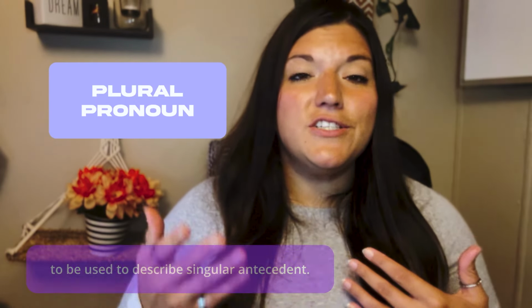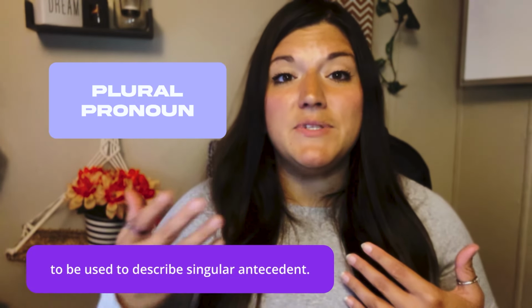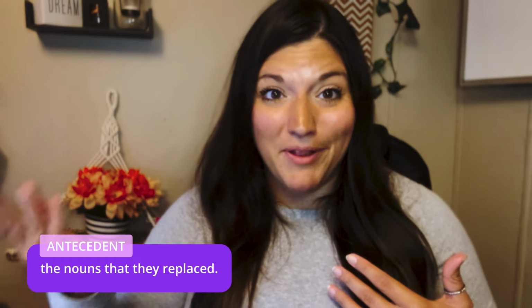So as the world changes, our language also changes and evolves. And these days, it's also okay for plural pronouns to be used to describe singular antecedents, or the nouns that they replace, right? When you are talking about someone and you are unsure of their gender, or you are talking about both men and women.